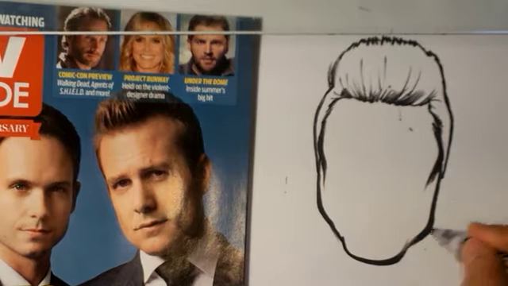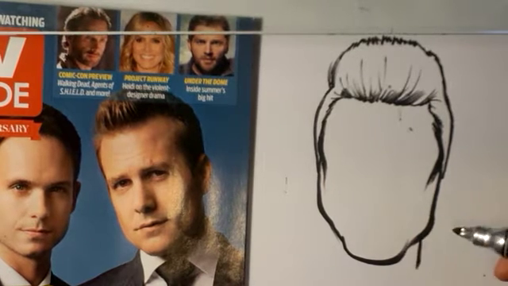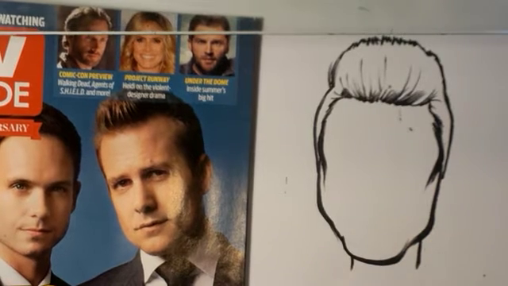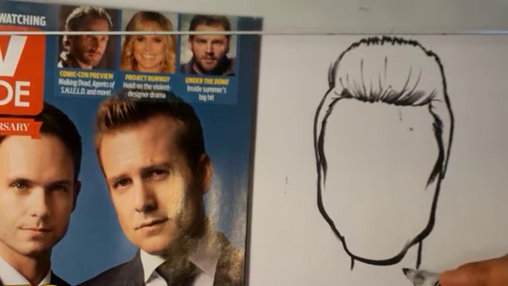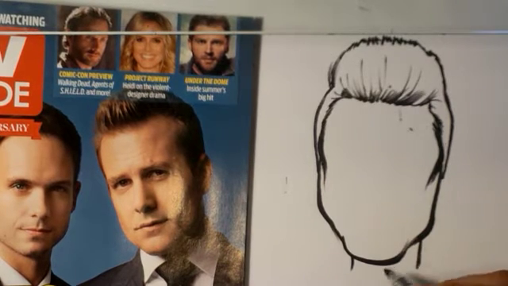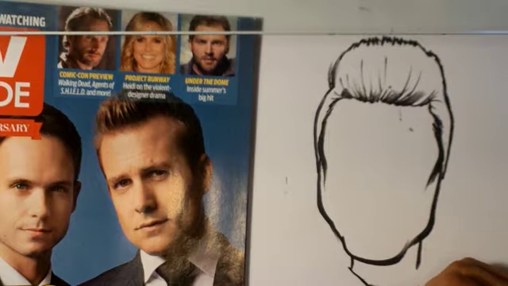His neck, he has a pretty regular sized neck. I could draw that skinny. I might even draw it skinnier based on how cartoony I want to get. I would draw it really skinny for skinnier cartoons. But let's just keep it like that.